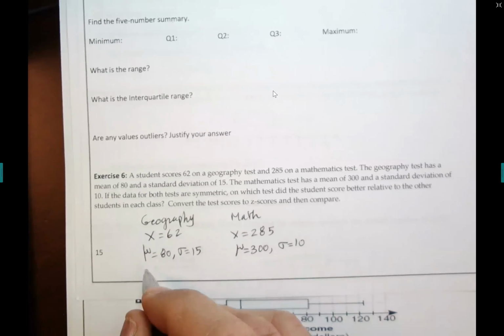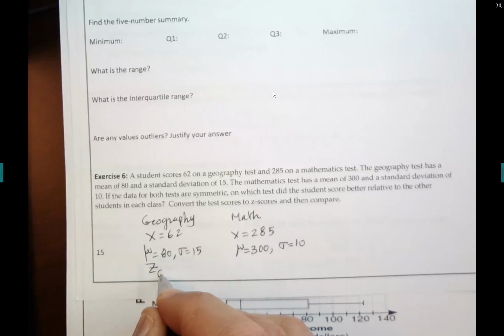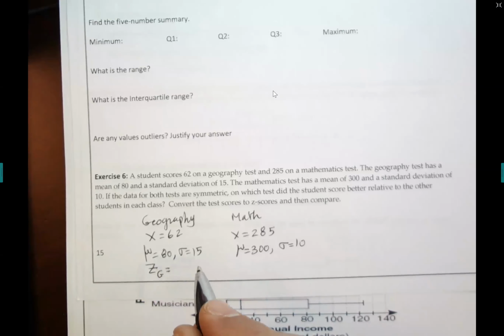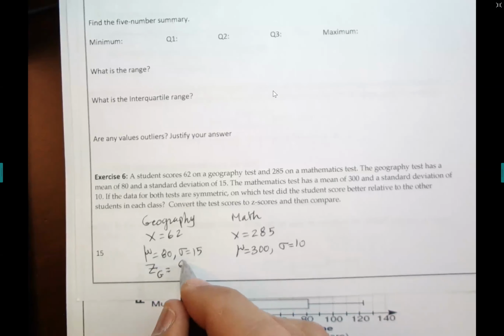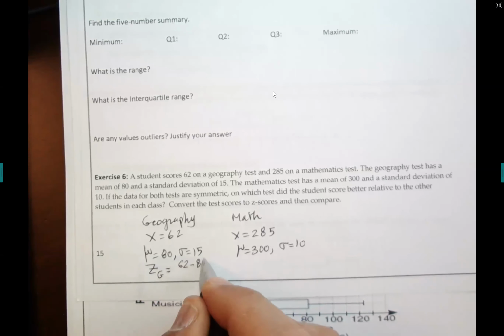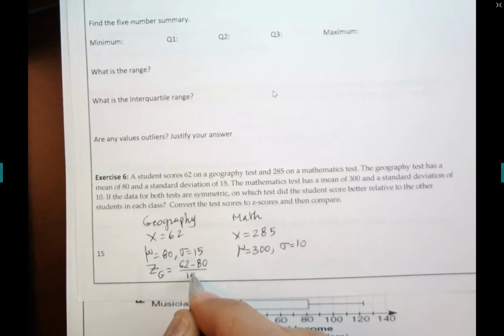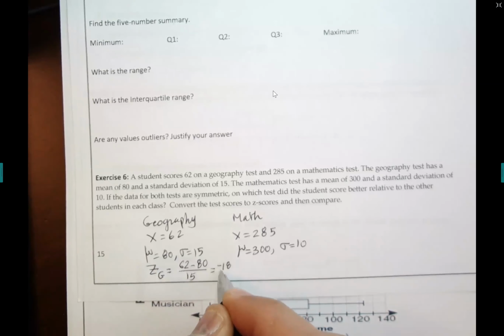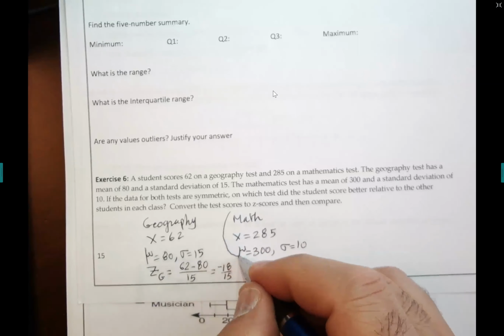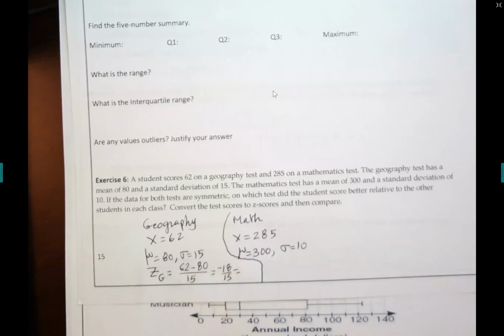Okay, let me do the z-score for geography. I'm gonna label it G, guys. Value is 62, mean is 80, and divide by 15, which is negative 18 divided by 15, which is negative 1.2.